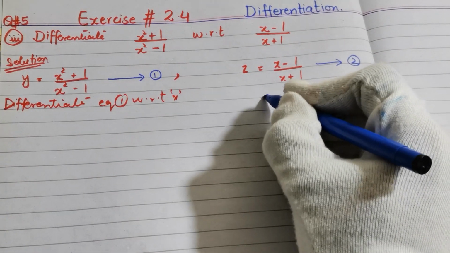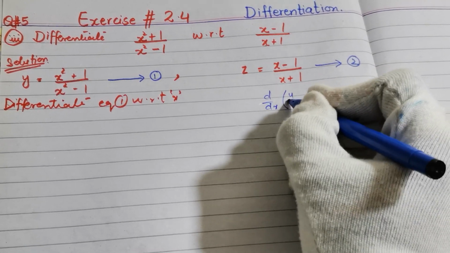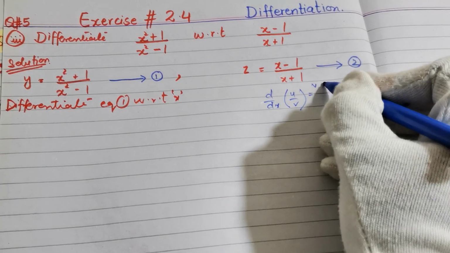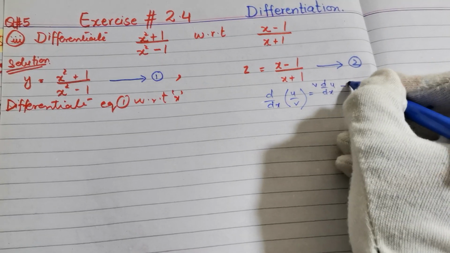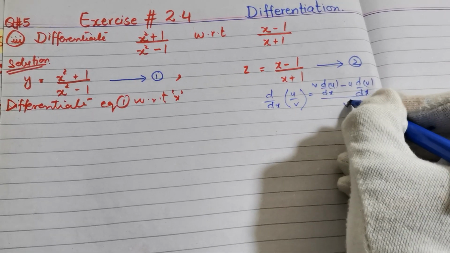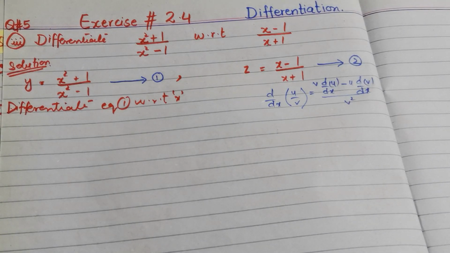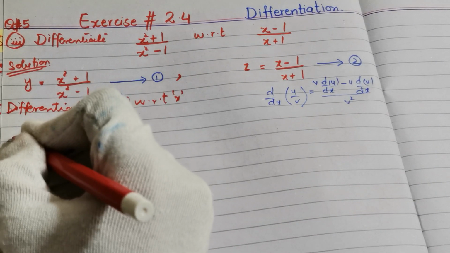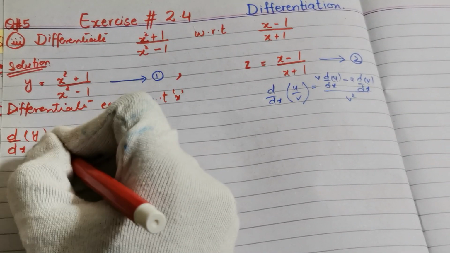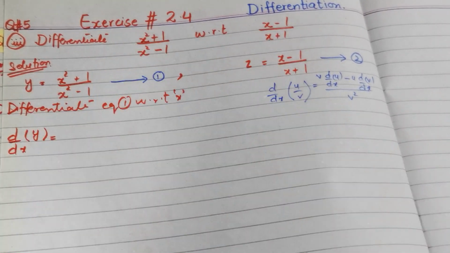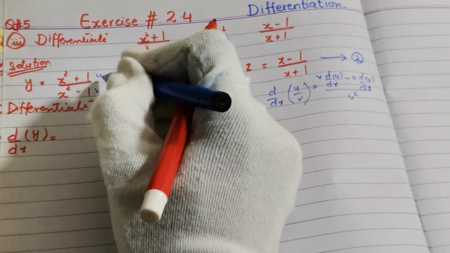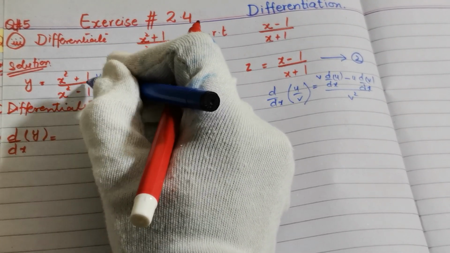According to the quotient rule, d by dx of u by v, if there are any two variables, what we will do? v derivative of u minus u derivative of v, whole divided by v square. Now here we apply the quotient rule. d by dx, differentiate with respect to x, d by dx of y. This whole term we consider as u, and this whole term we consider as v.